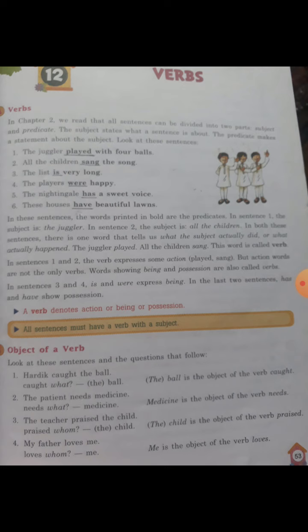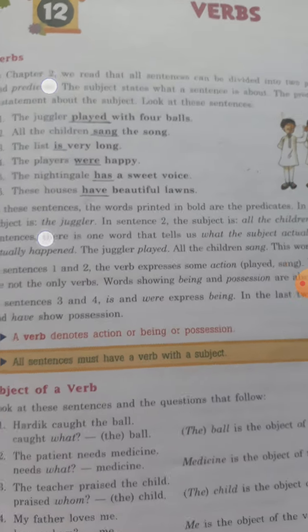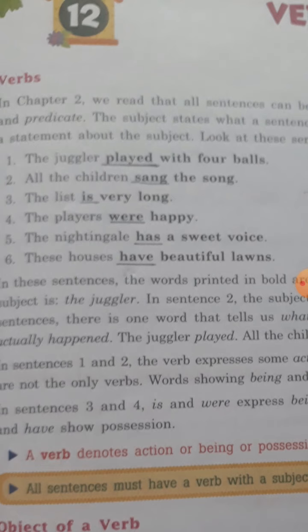So, here we find the subject and predicate. The subject states what a sentence is about. The predicate makes a statement about the subject. For example, look at these sentences. The juggler played with 4 balls. So, what is the verb here? Played. Played is the verb. Anything which comes before the verb is the subject. So, the juggler will become the subject, and everything after that is the predicate.